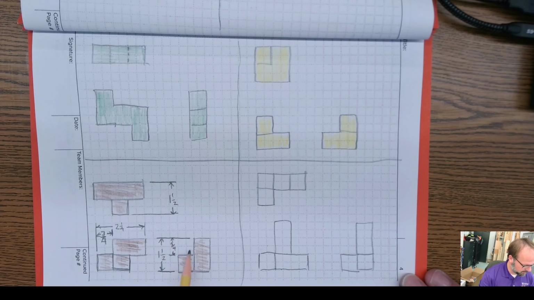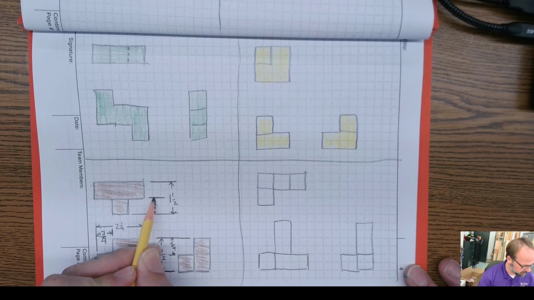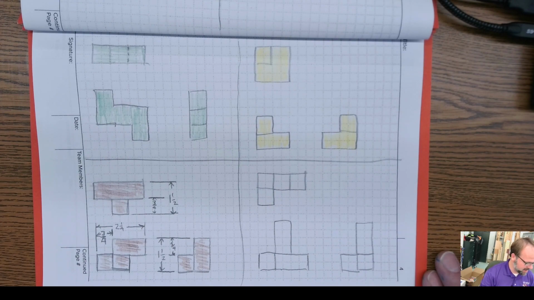So I know this space here, I know that that's 3/4 and this is 3/4. Total overall is 1.5. And how far this piece is sticking out, I'm going to add in 3/4. So I can actually make this part now with the dimensions that I have.